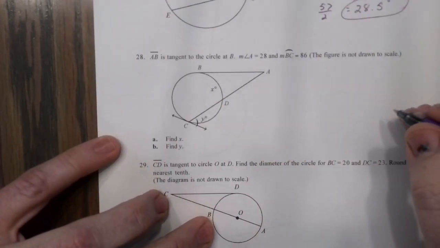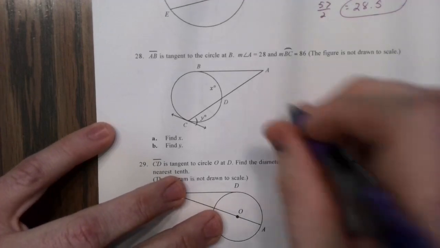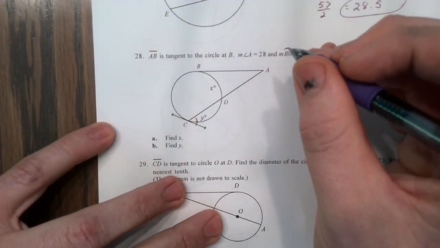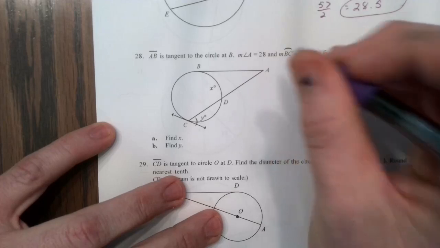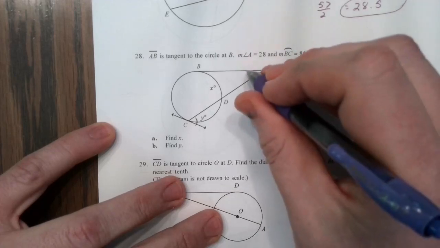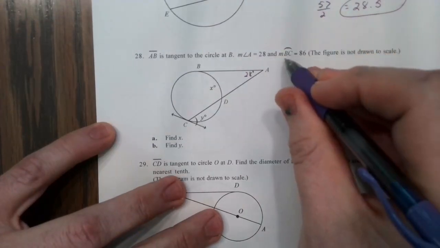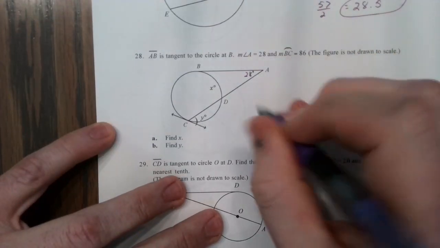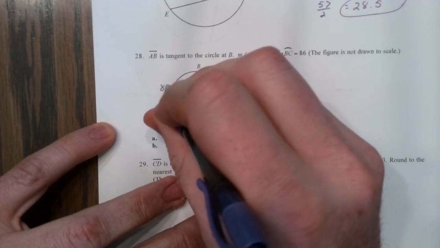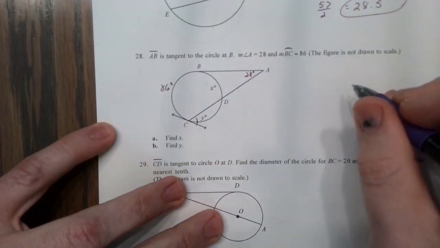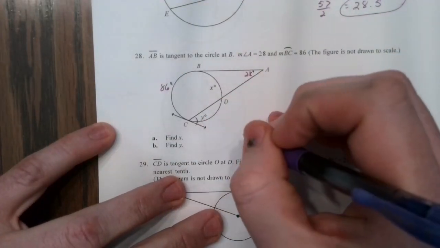Ooh, here's a fun diagram. All right, AB is tangent to circle B, right? So we got a tangent here. Measure of angle A is 28. So this is 28 degrees. The measure of arc BC is 86. We know that this arc here is 86 degrees. All right, and we want to go and figure out what X and Y are going to be.